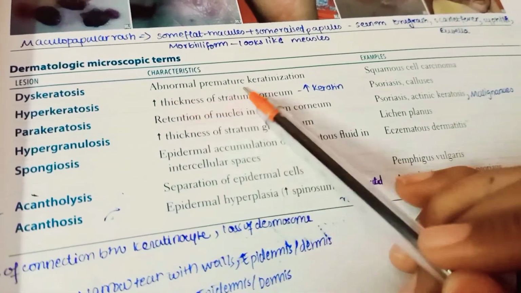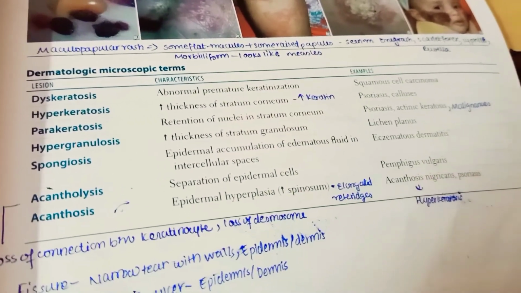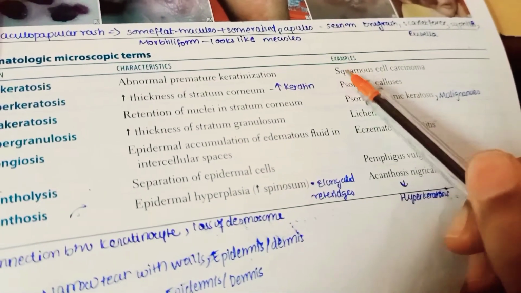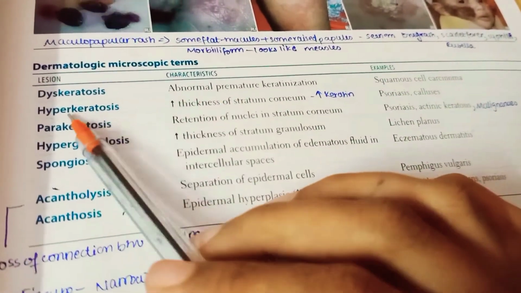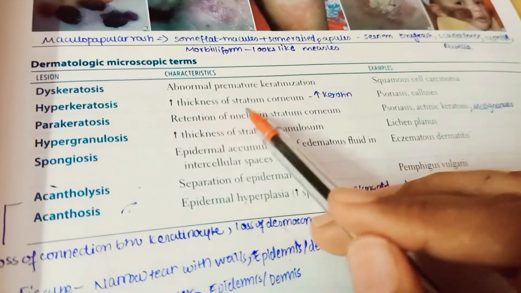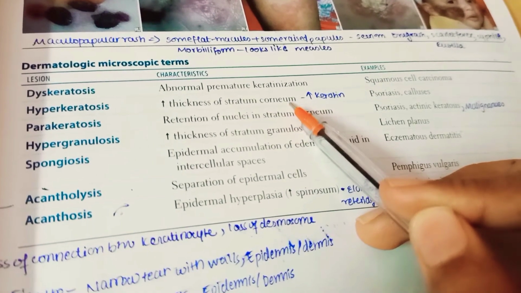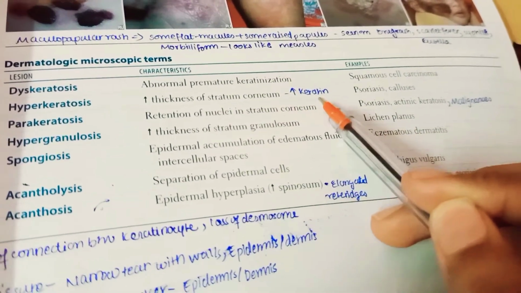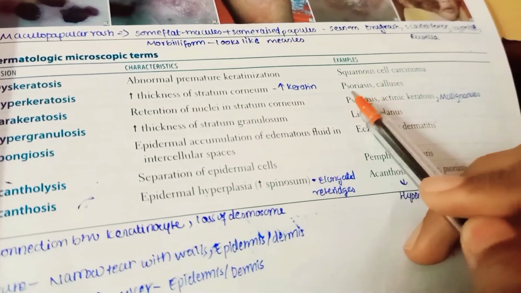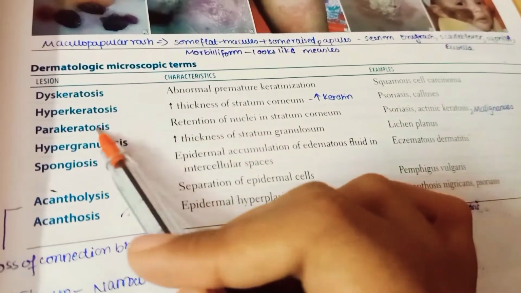Now coming to dermatological microscopic terms. Dyskeratosis is abnormal premature keratinization. So prematurely there is keratinization. It is seen in squamous cell carcinoma. Next, hyperkeratosis. That is increased thickness of the stratum corneum. You know, the stratum corneum is the first layer of the epidermis. Because of an increase in keratin, this problem occurs. It is seen in psoriasis and calluses.